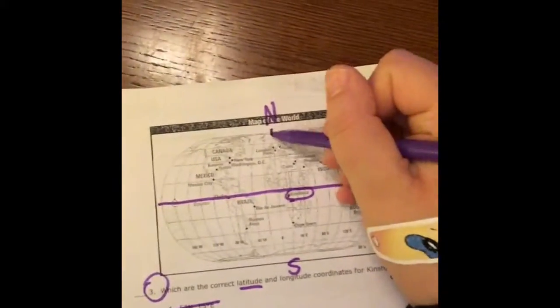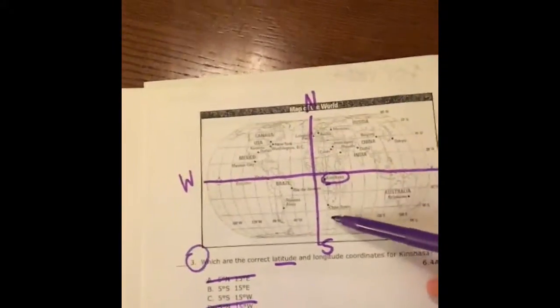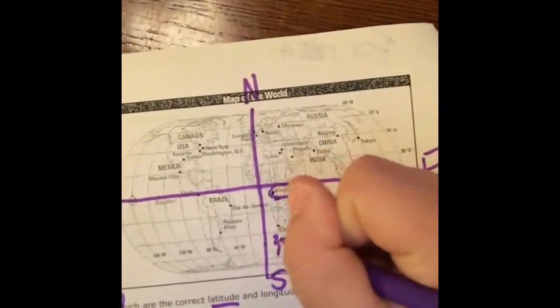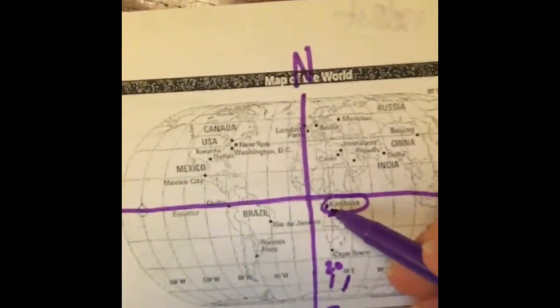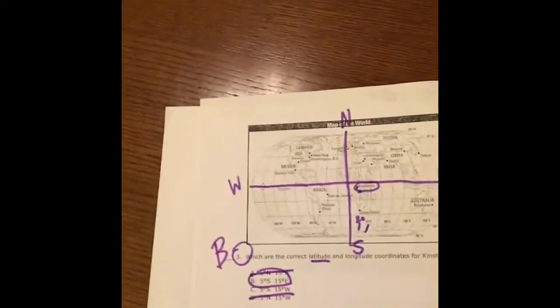Then the second thing is we're going to look at our line of longitude, the 0 degrees line, which is the prime meridian. Anything on this side is west, anything on this side is east. So as you can see, it's east of the prime meridian. And this line here says 40, right? So this would be 20. So this is almost to the 20, but not quite. So it's 15 degrees east. So the answer for 3 is B.